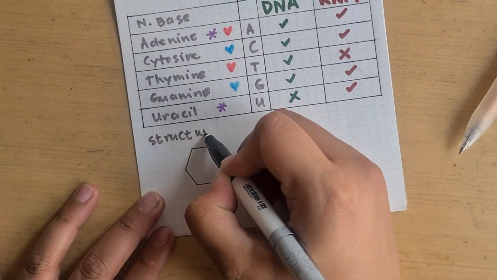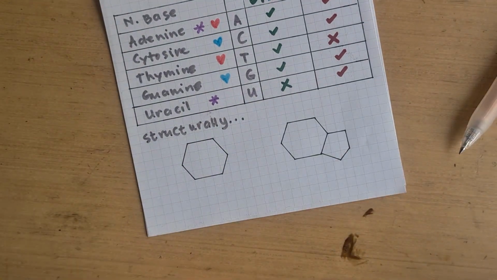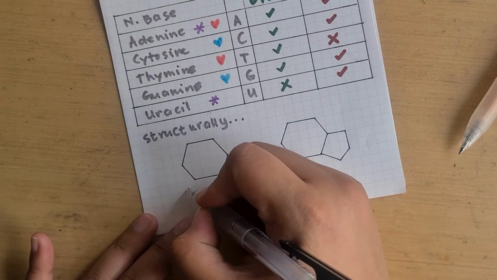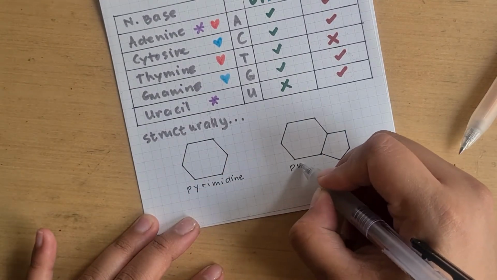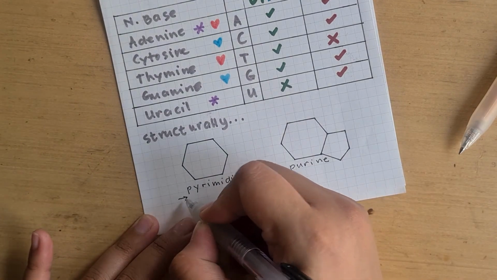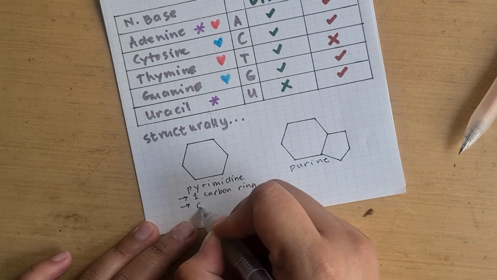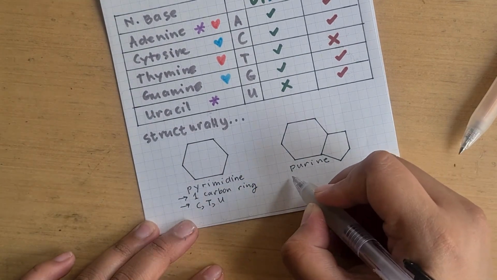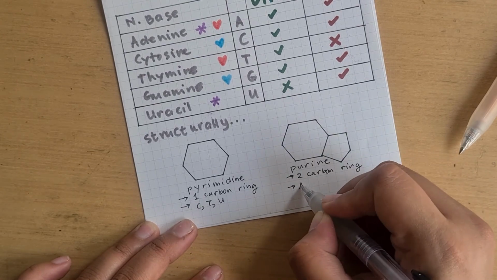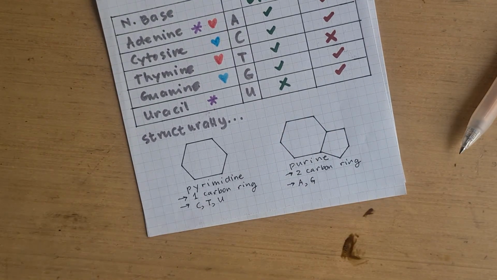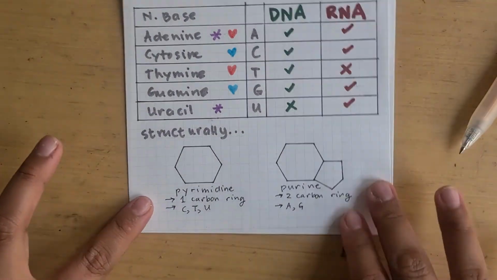Structurally, we can divide all these nucleotide bases depending on how many carbon rings they have. We can divide nucleotide bases into two, pyrimidine and purine. Pyrimidine has only one carbon ring with 6 sides. It is made up of C, T, and U, while purine has 2 carbon rings, one with 6 sides and the other with 5, with adenine and guanine forming the group.